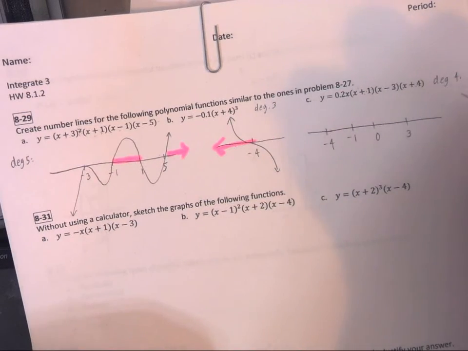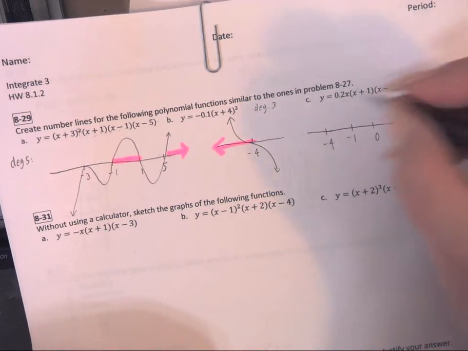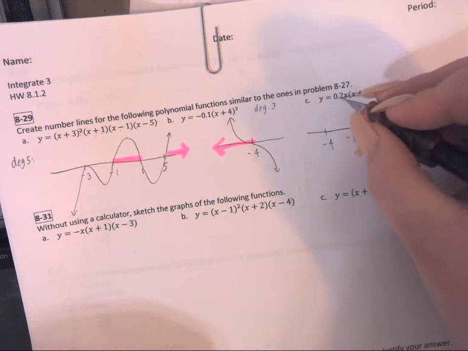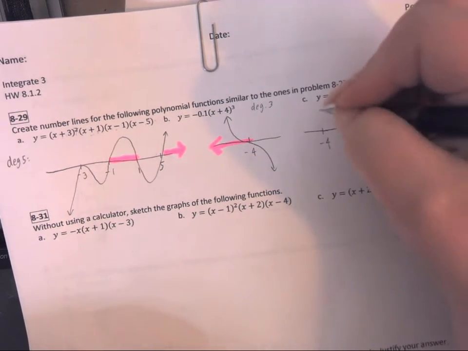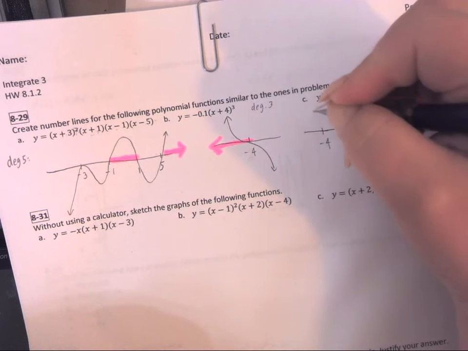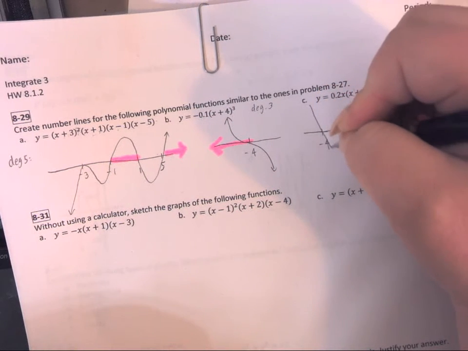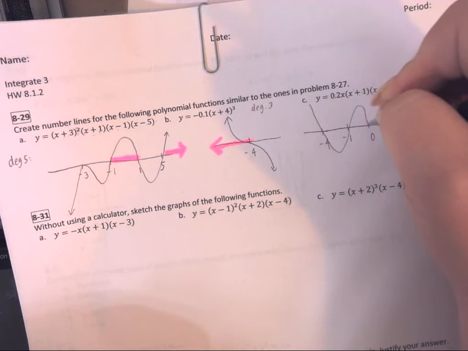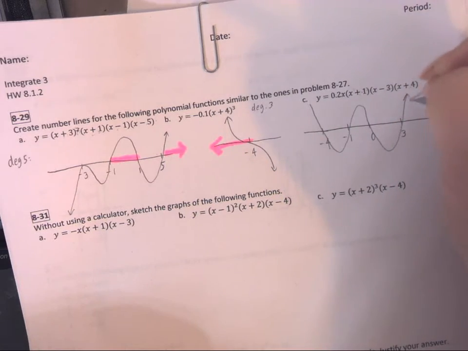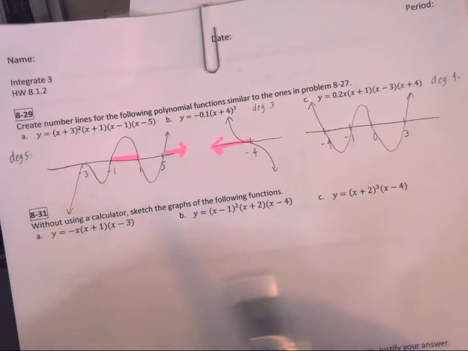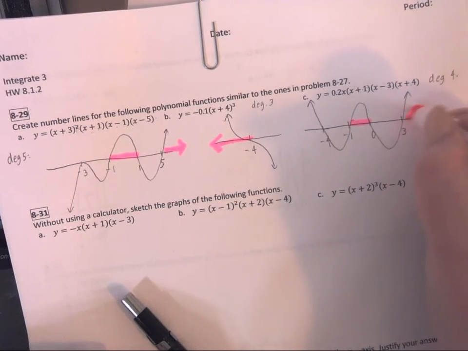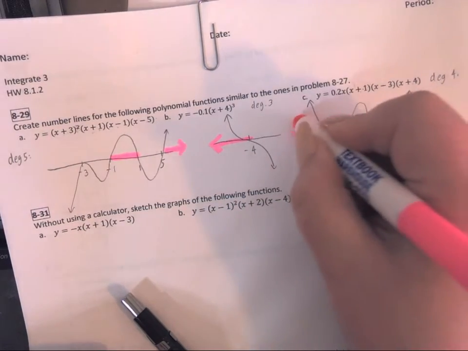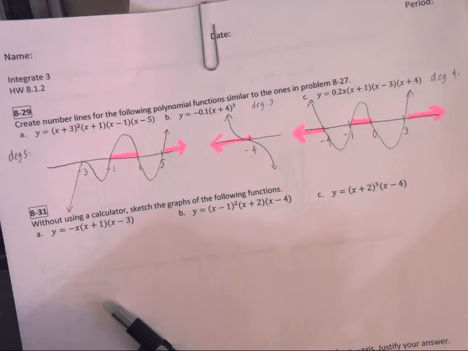Okay, and then because it's degree 4 and the leading coefficient 0.2 is positive, both the ends are going to be like this. So it's going to go, and they all happen once, so it crosses every time. So it's going to cross, cross, cross, cross. And then you just highlight areas where it's positive, above the x-axis, so here, here, and here.